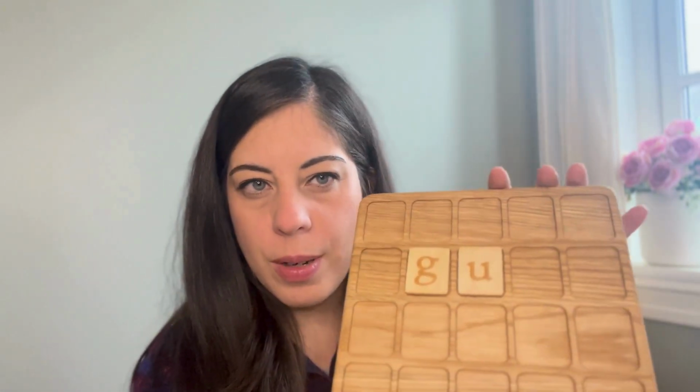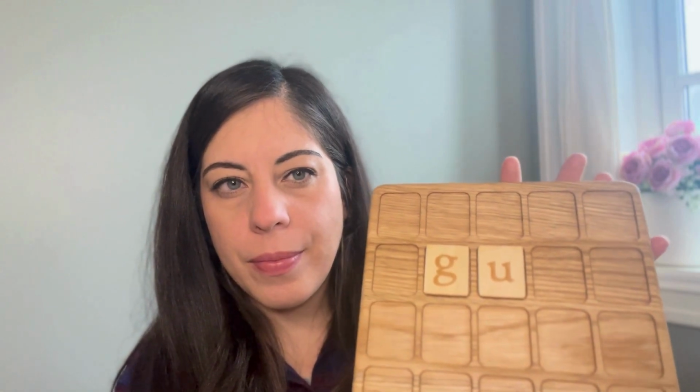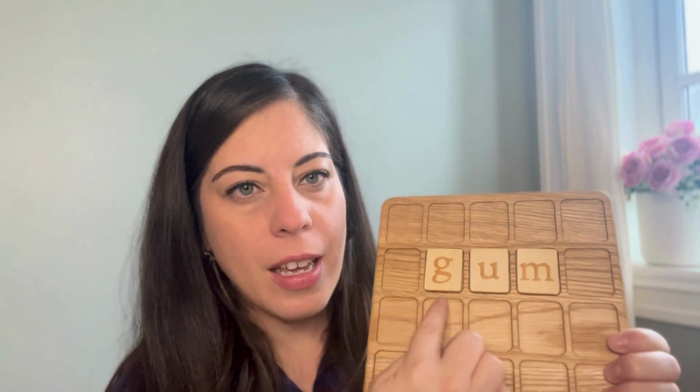Okay, let's make a blend. Can you see this one? What does that say? G, u. Now, if I want to make the word gum, like chewing gum, which consonant do I need to put at the end? G, gum. Maybe you've guessed it already. I'm going to put the letter M. Now it says gum, gum.